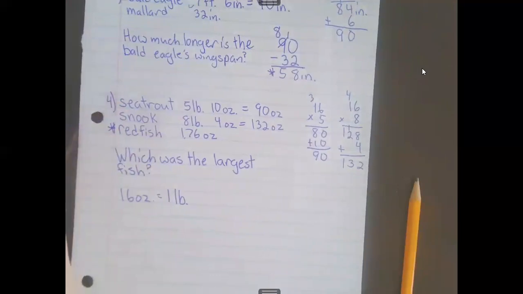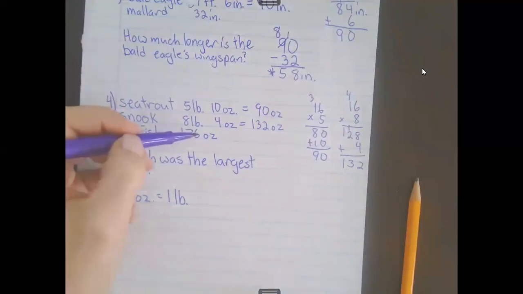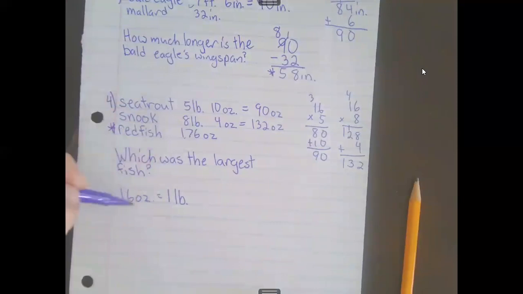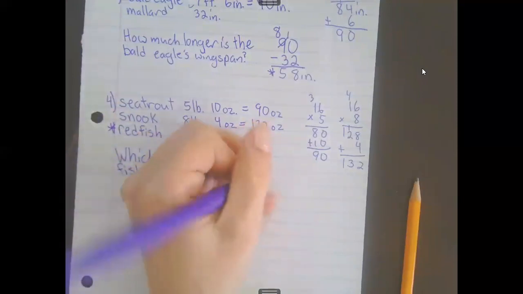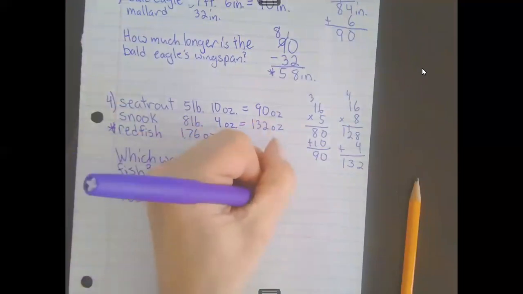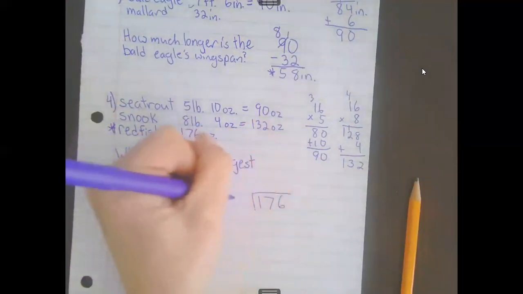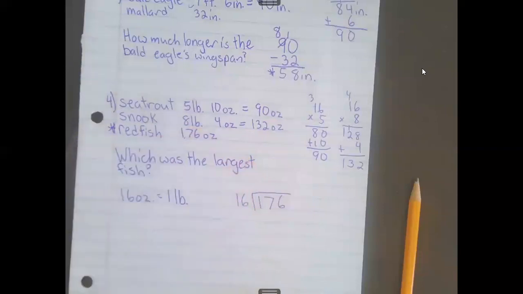Now, let's say you guys are like, you know what, Mrs. S, I want to see how you would do it in reverse. So notice we said 16 ounces is equal to 1 pound. So I'm going to take those 176 ounces and I'm going to divide it by 16.